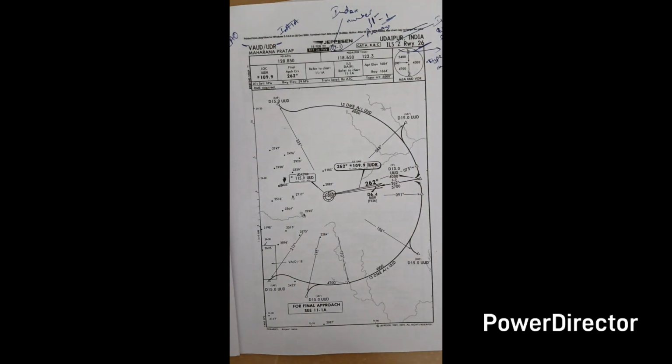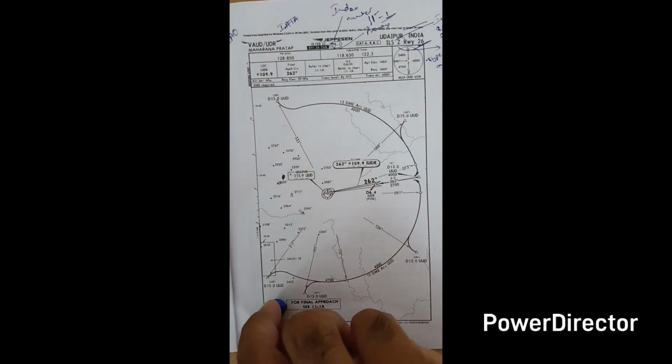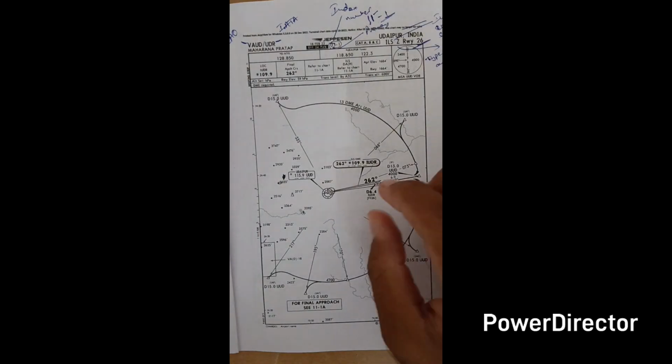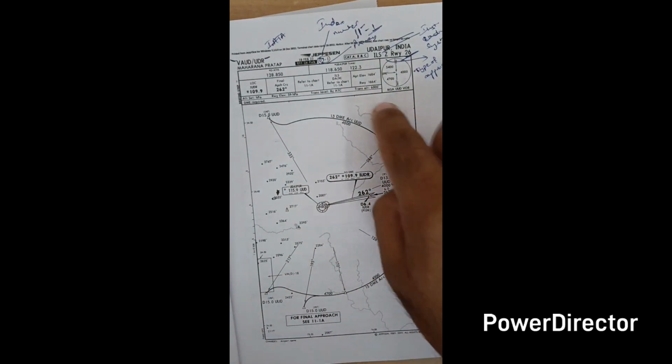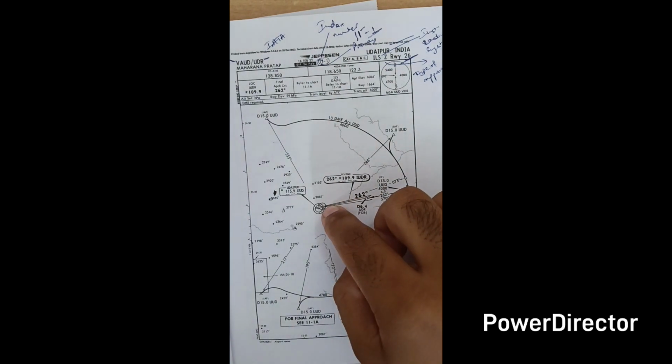Now coming to the plan view. Plan view is basically a kind of top view of your entire approach profile, as you can see here. Okay, so you can imagine your aircraft going along these lines from wherever you're approaching, and then coming in for the approach. Now we just have the arc here, right? We don't have the details of the profile or our final approach course.